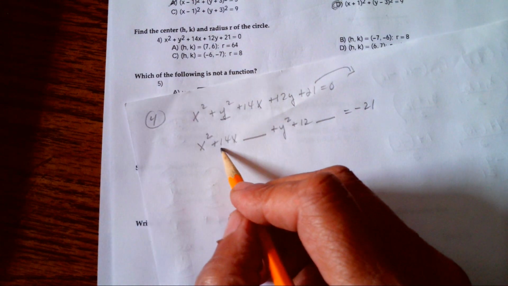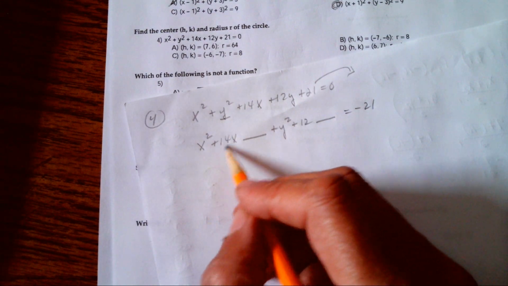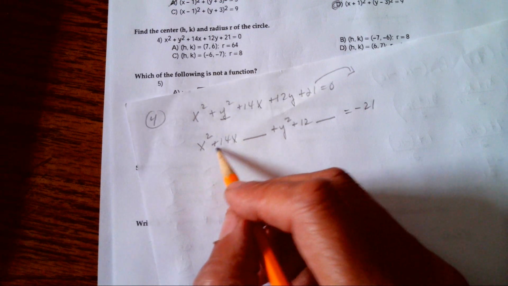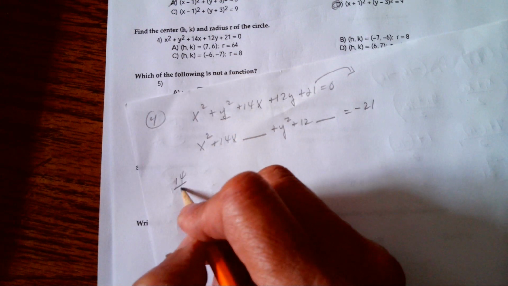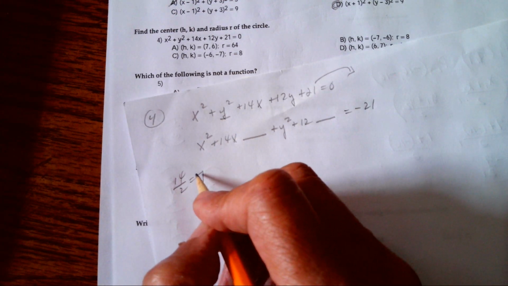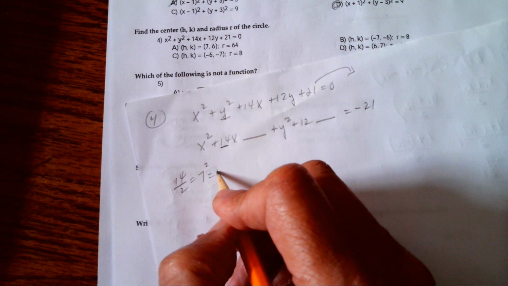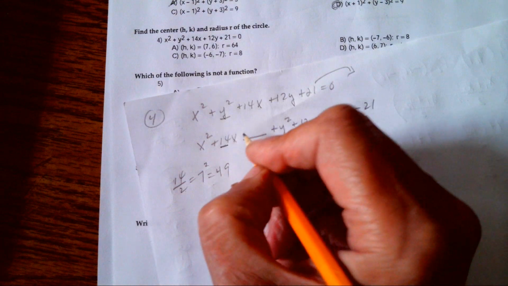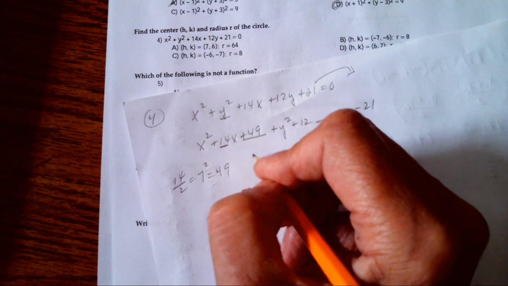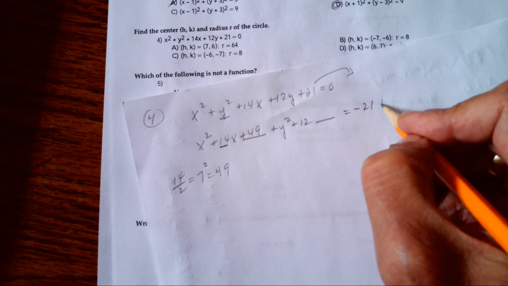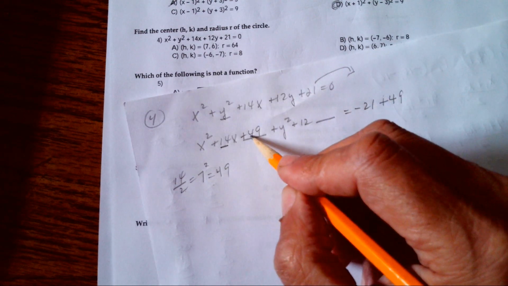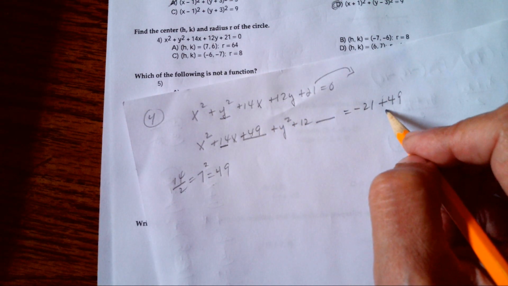Now, completing the square says to take half of this middle term here. Half of a positive 14 is 7. And then once you get half of that middle term, square it. 7 squared is 49. So I'm going to add 49. I've just completed the square. Now I want to add 49 on both sides. If I add 49 to the right side, I've got to balance it out by adding 49 to the left side.